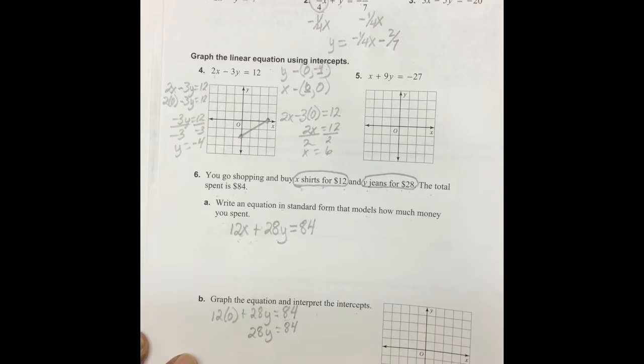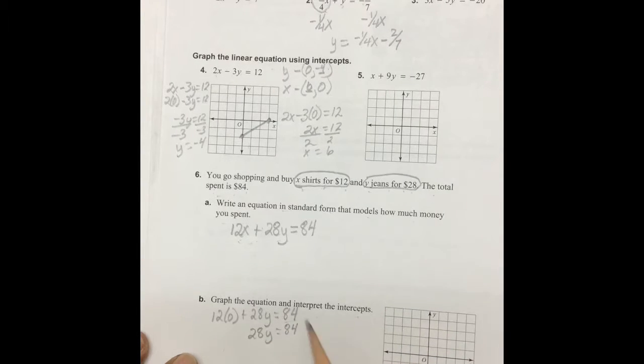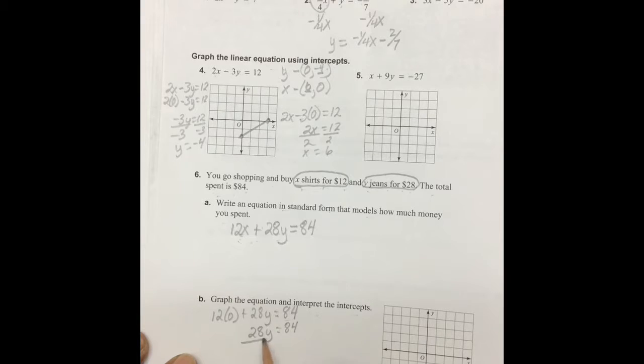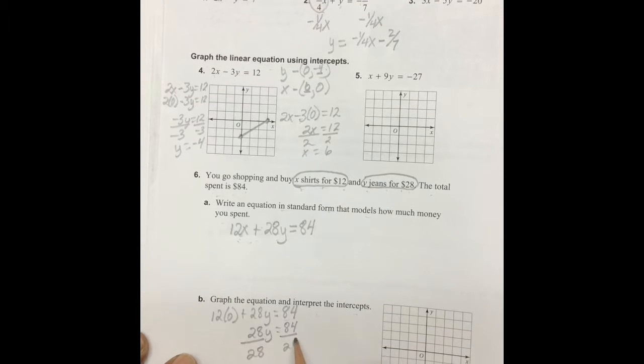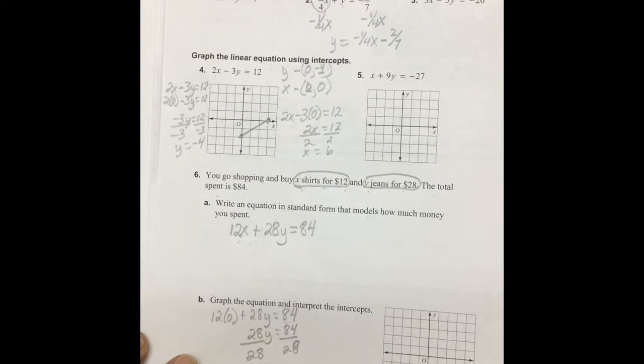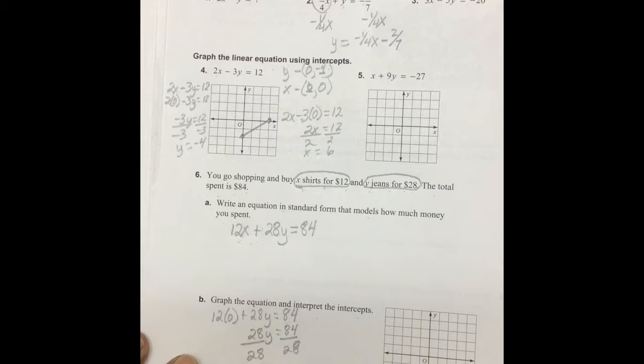Okay, and so therefore we are going to divide both sides by 28, and y is going to be equal to 3.